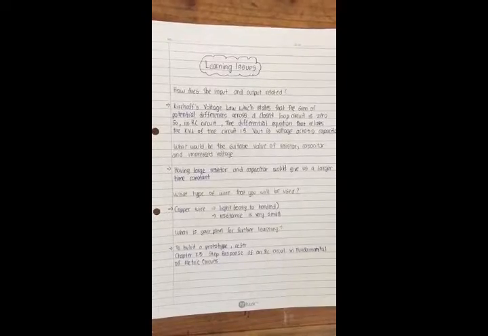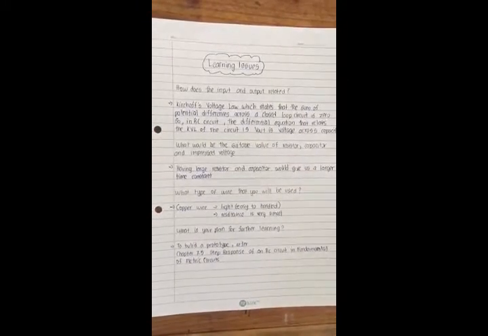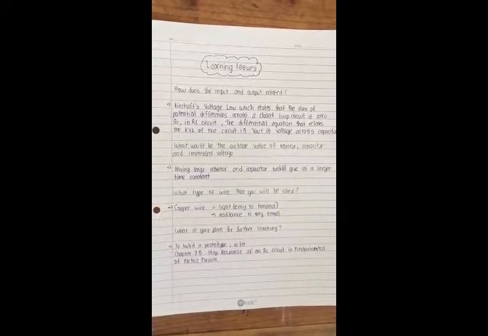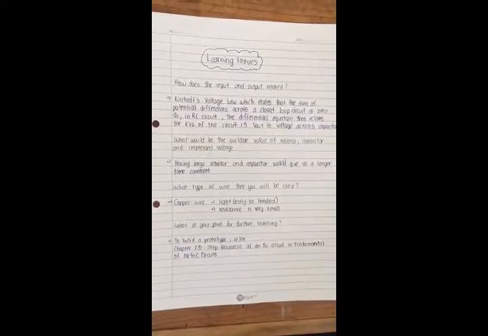Lastly, what is your plan for further learning? To build a prototype referring to chapter 7.5, step response of an RC circuit, in Fundamentals of Electric Circuits.